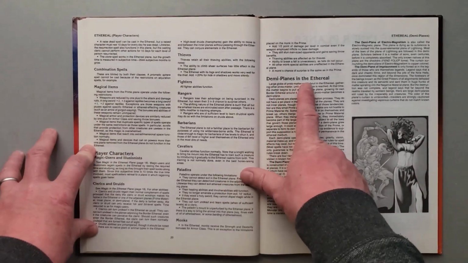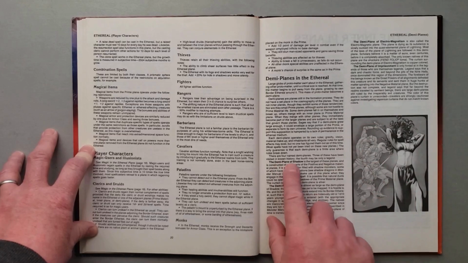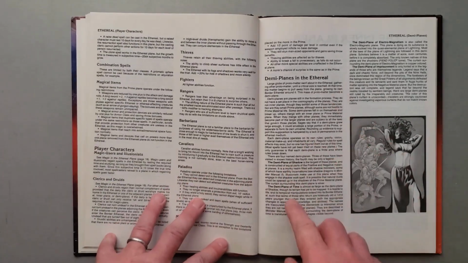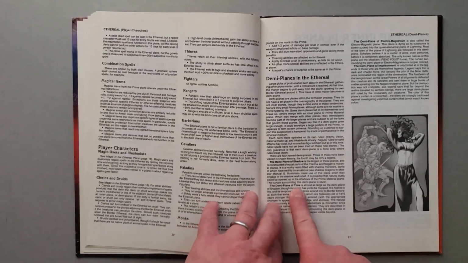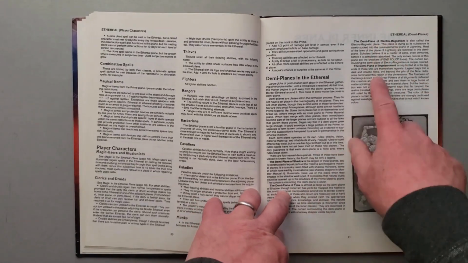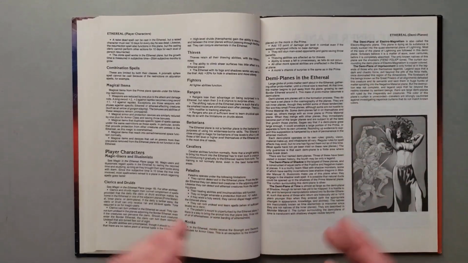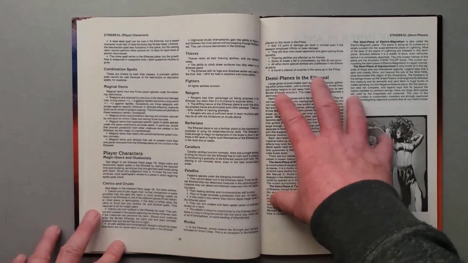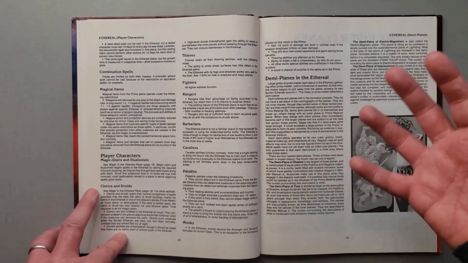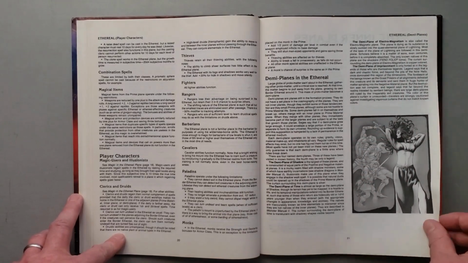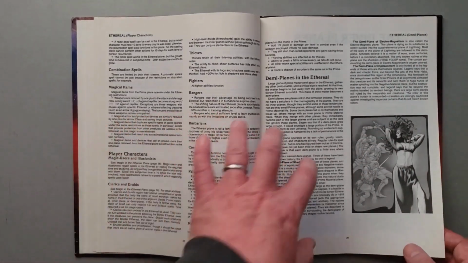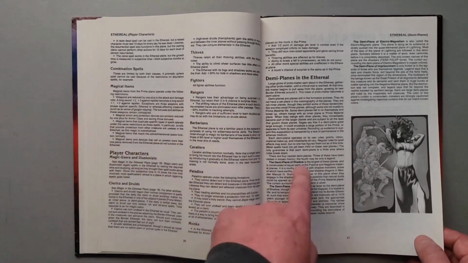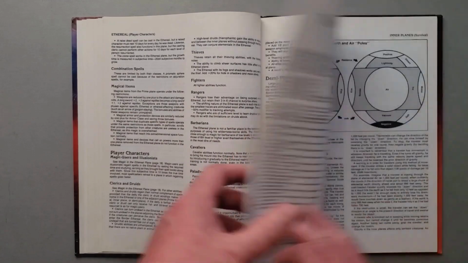Then it goes into the demi-planes of the ethereal. Now, one of those we've already talked about, which is the plane of shadow. That was in that Deities and Demigods book that we just talked about a few minutes ago. But this also introduces the demi-plane of time, electromagnetism, and imprisonment. So this is expanding our concept of what we think of as the planes. Demi-planes are a big thing. They continue into 5th edition. There are still demi-planes. And that concept, I don't want to say it started here because it did start in Deities and Demigods when they talked about the plane of shadow, but it's expanded here.